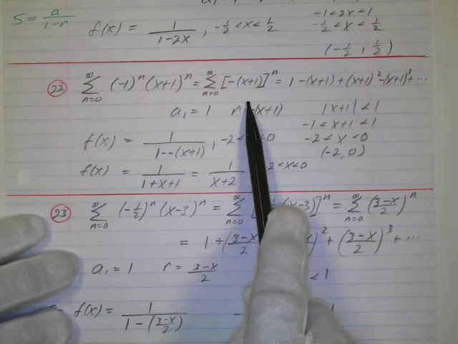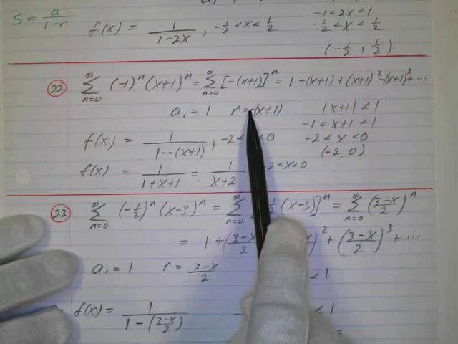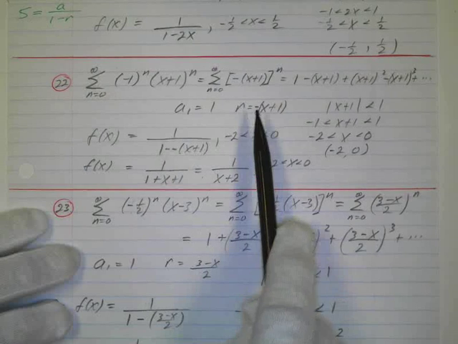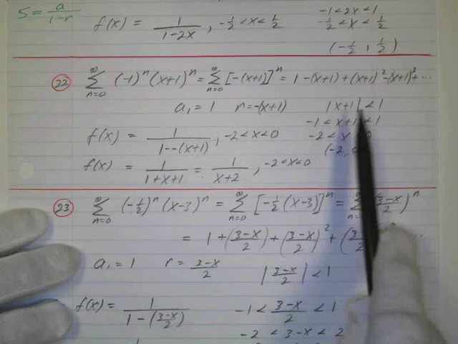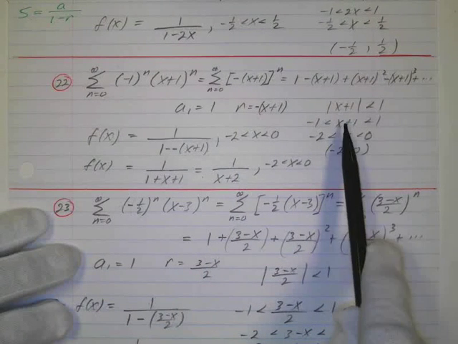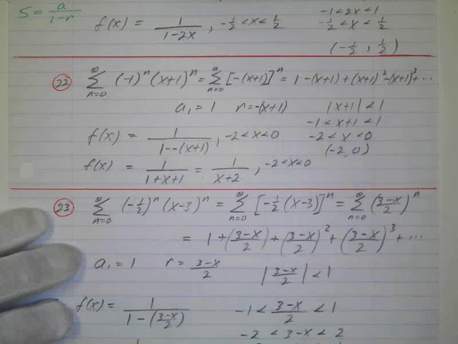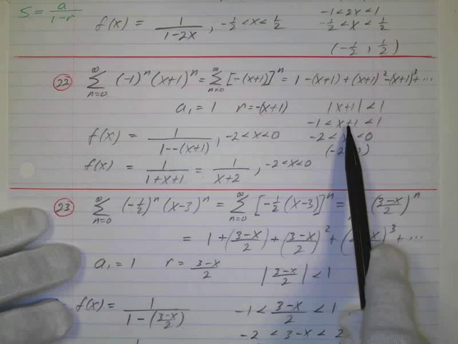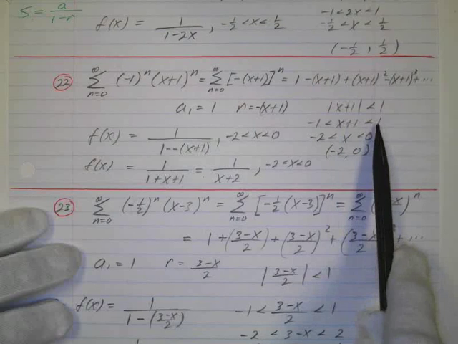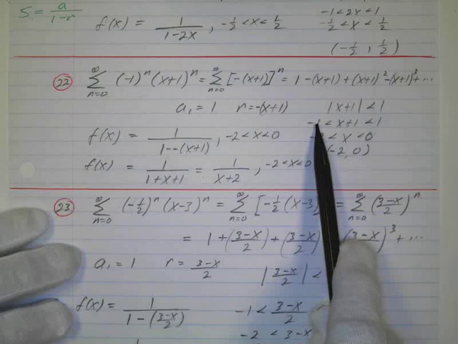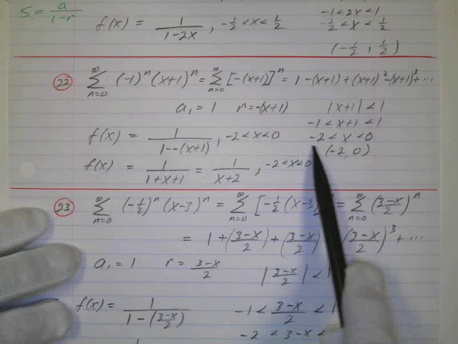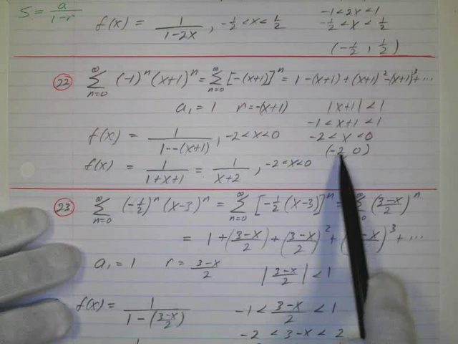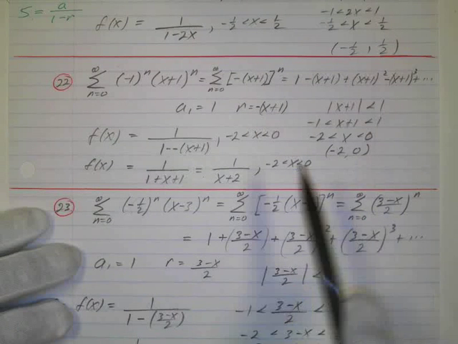I don't have to worry about the negative, because under an absolute value I can separate it into the absolute value of negative 1, which is 1, and I just have this. Then I break this up into x plus 1 is less than 1 and greater than negative 1. Subtract 1 from both sides. 1 minus 1 is 0. Negative 1 minus 1 is negative 2. So there's my interval of convergence: x is between negative 2 and 0.